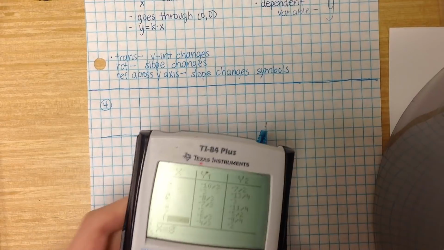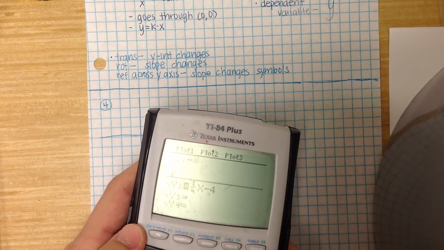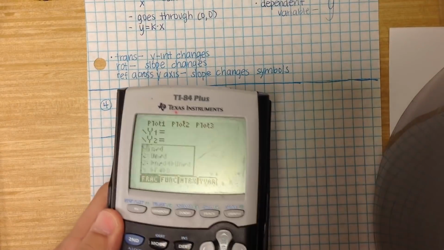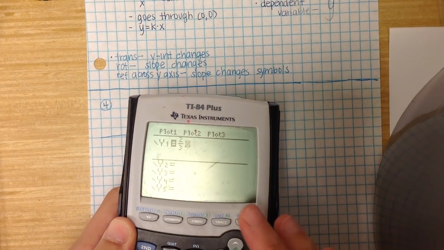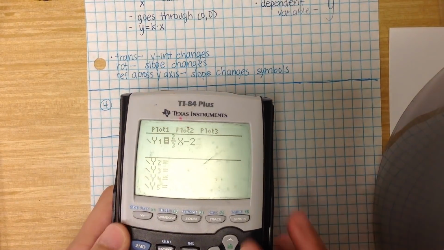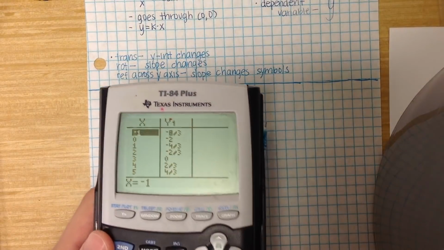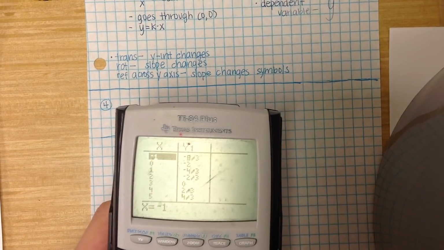If you don't know how to graph it by hand, remember what you can do? You can put it in your calculator. So go to the y equals, clear whatever you had beforehand. I'm typing in my equation, 2/3 x minus 2, and go to your table. These are the points I'm going to graph. If I have decimals or fractions, that's okay.